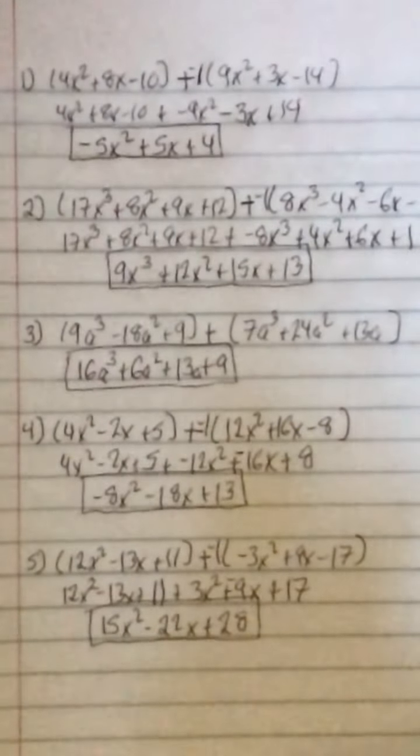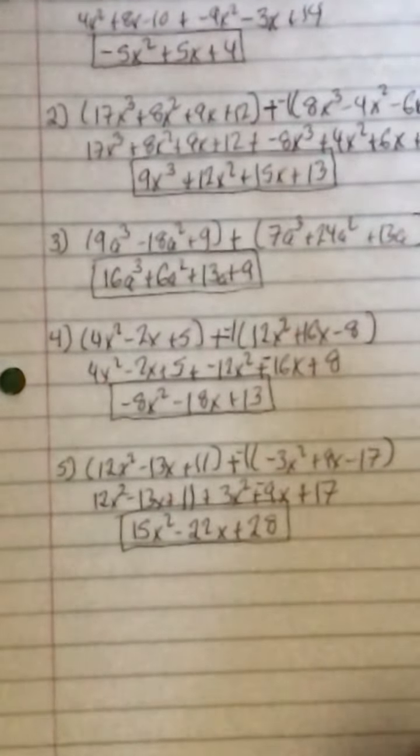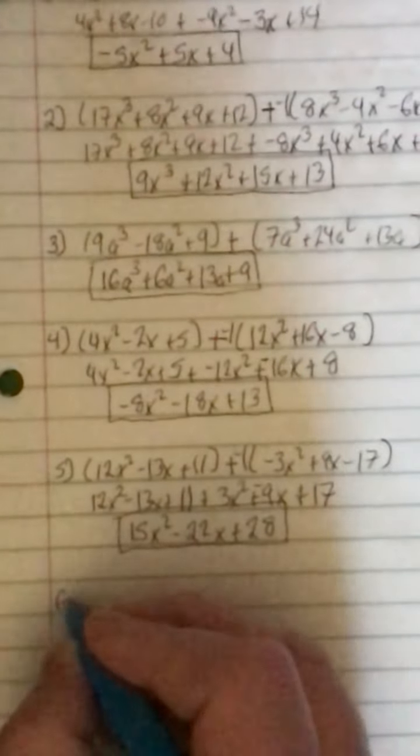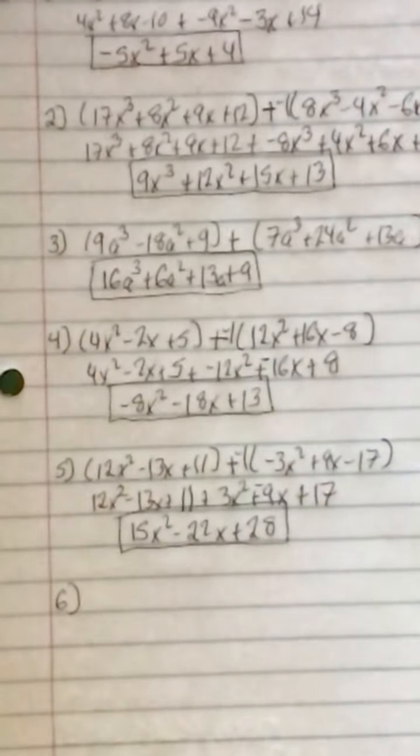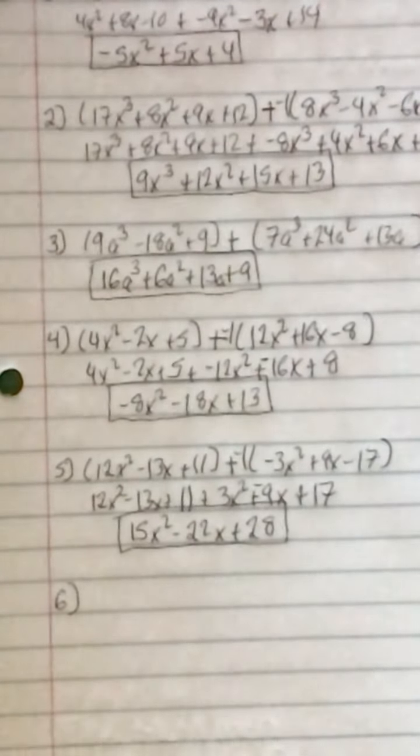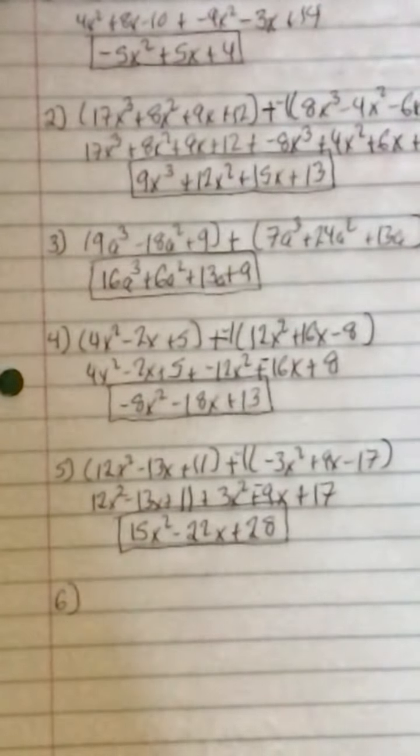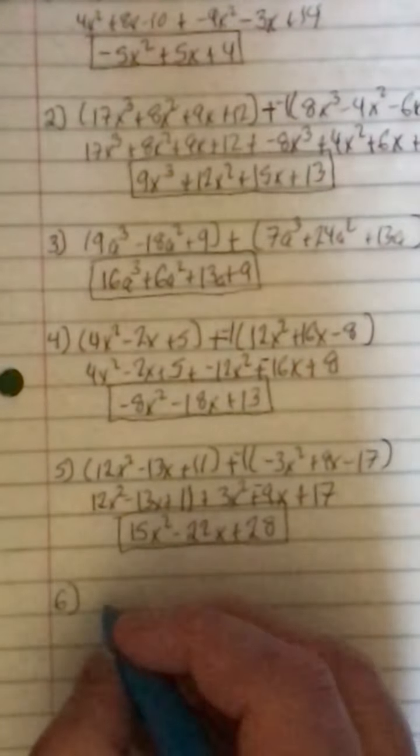Now, several of you were able to do these correctly, but these are all problems that more than half of you missed. And that doesn't include those of you that didn't actually do the problems, which is really upsetting. All right, now the next 3 are all multiplication problems.